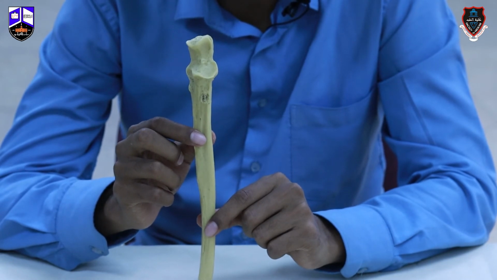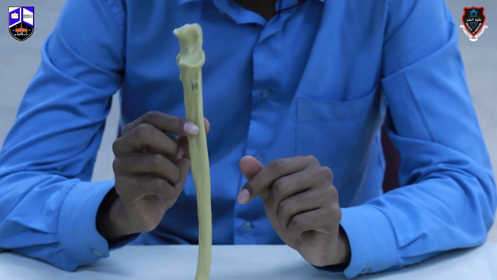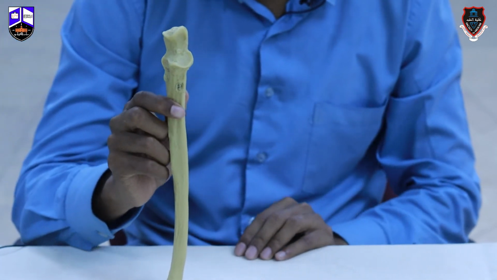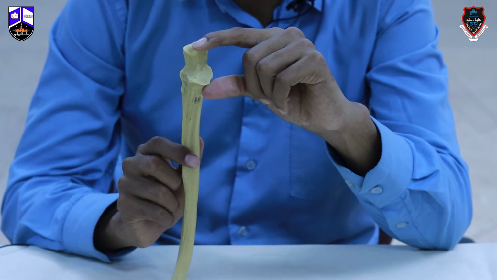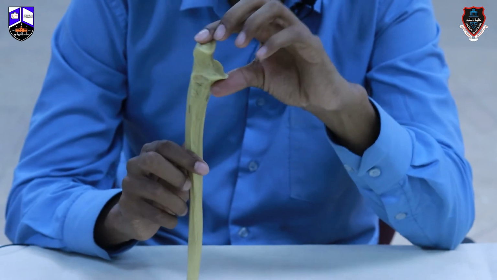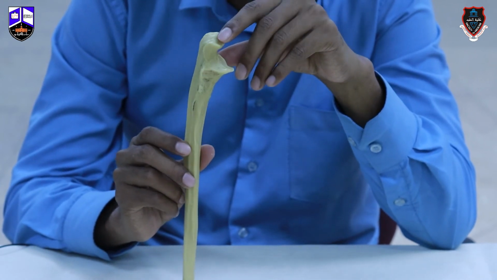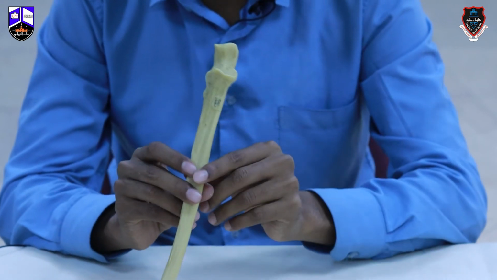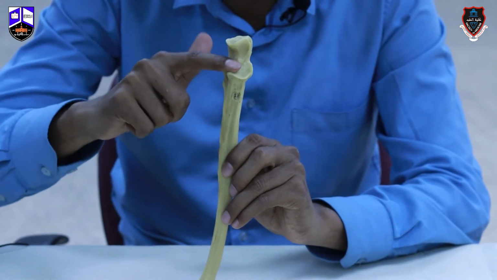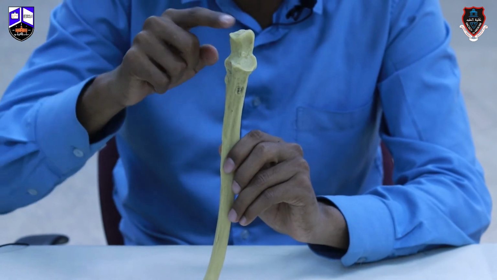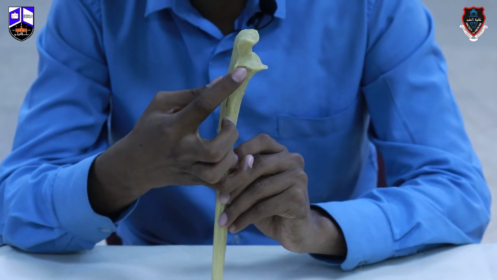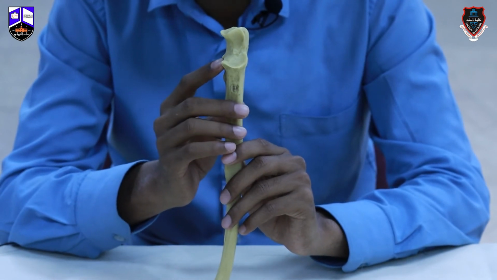Now let's go to our localization of the ulna. In order to localize the ulna, again you have to have a superior landmark, which is the trochlear notch with the coronoid and olecranon. This portion should be superiorly, and the notch itself should be pointed anteriorly. So the notch is anteriorly, this whole portion is superiorly, and the radial notch should be directed laterally.